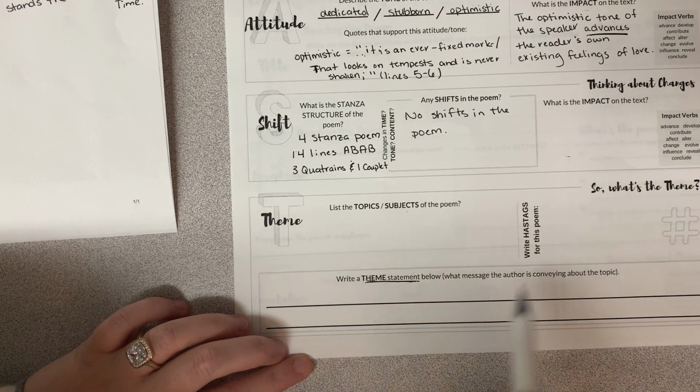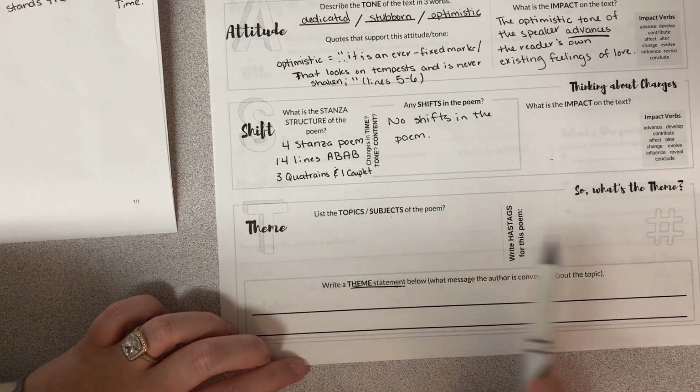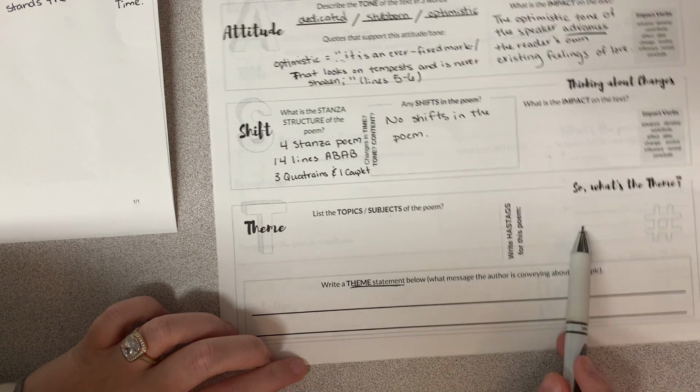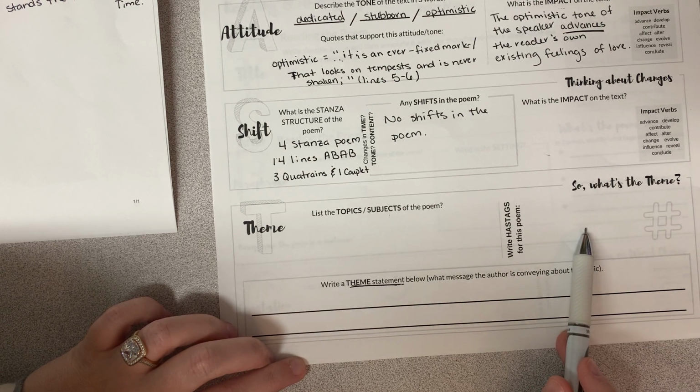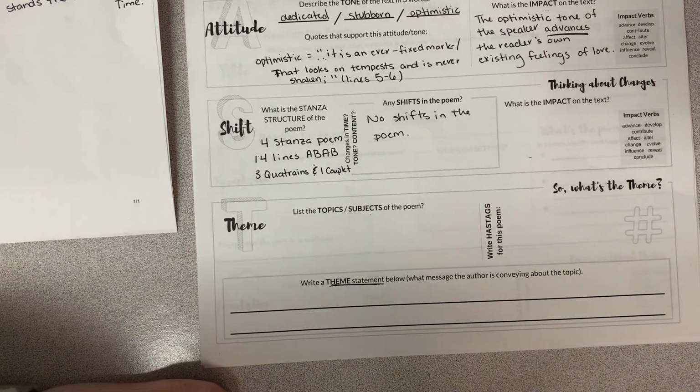That's the theme statement. Hashtags, you guys can have fun with this. Think of it sort of like the topic subject idea. Don't make it inappropriate, okay, because it's still a school assignment. But have fun with those, right? I love hashtags, as you know.